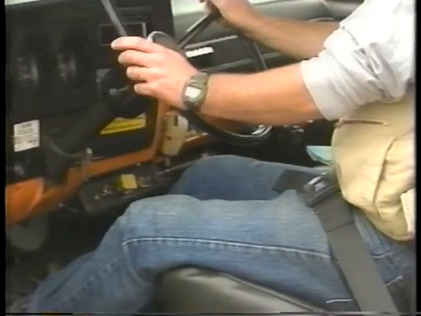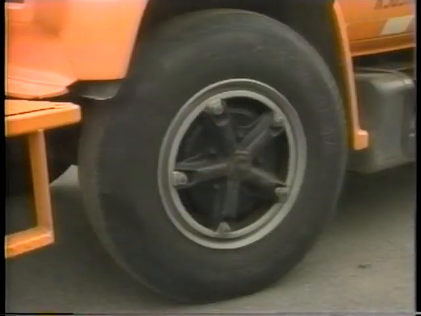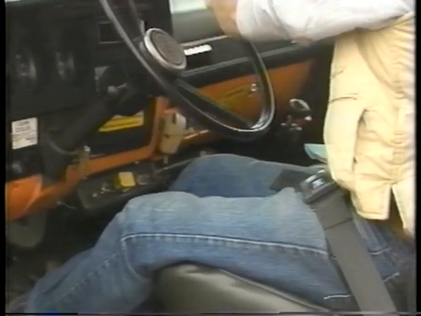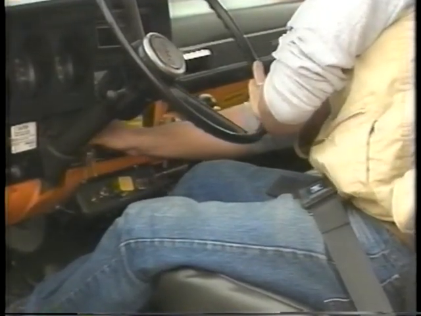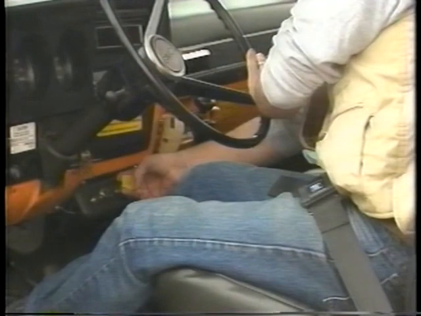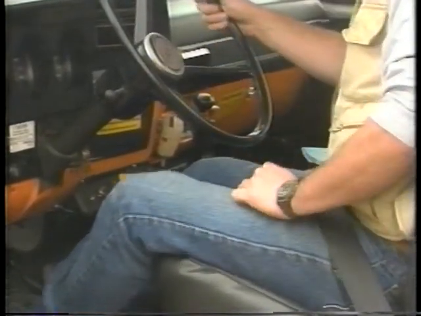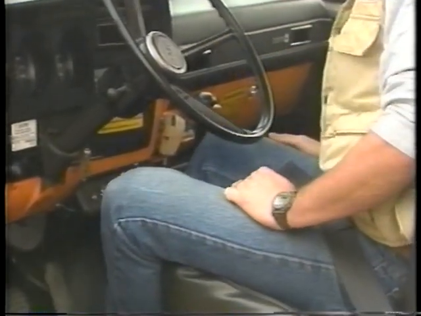In addition, its front wheels must be turned away from the work area, its transmission put in gear or park, its engine must be off, and its emergency brake on.